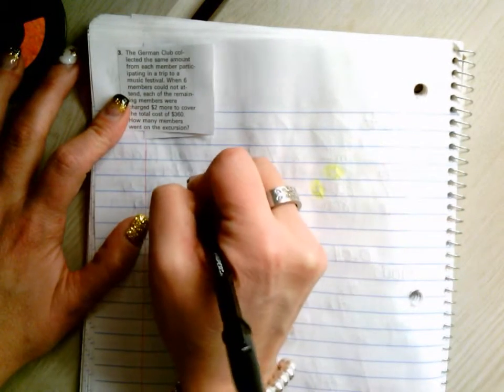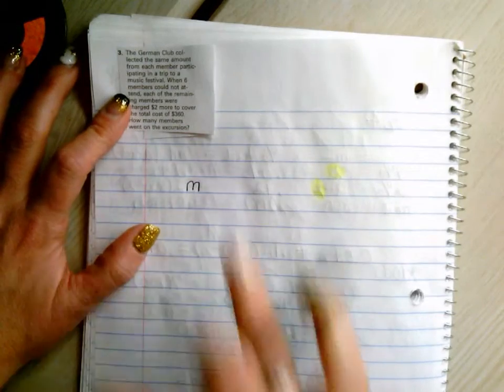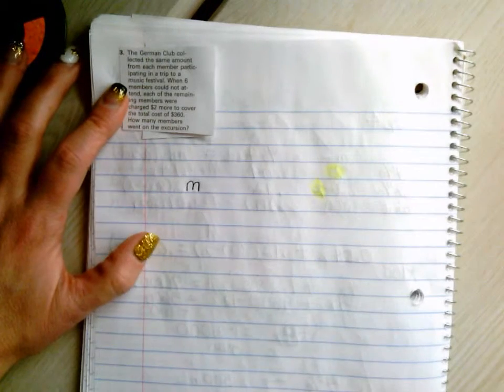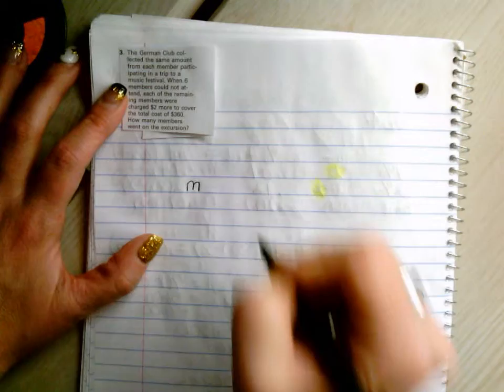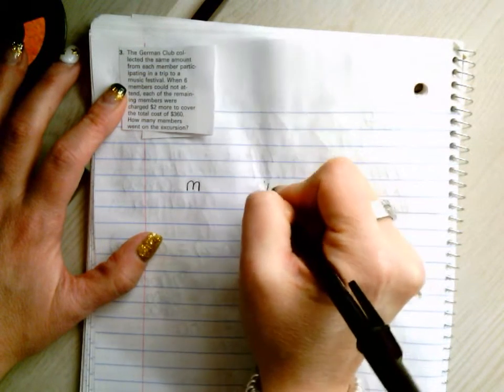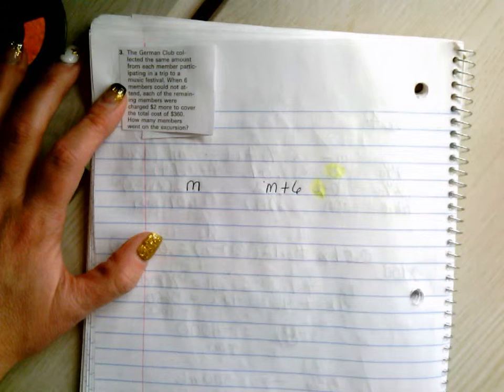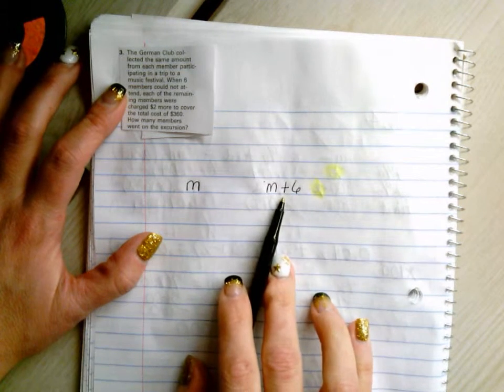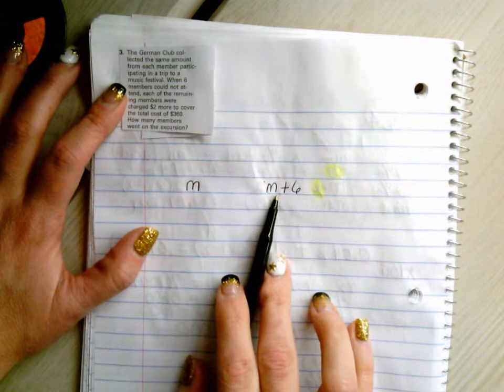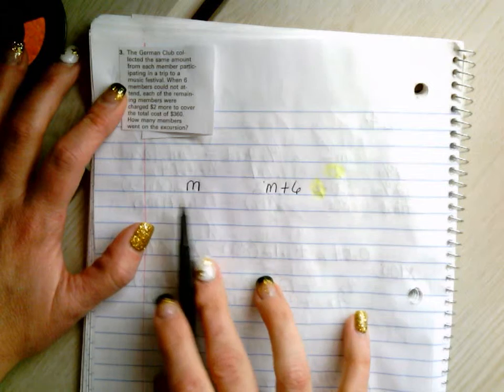We've got m describing the members that went, and we've got m plus 6 describing the original amount, right? Because 6 of them didn't go. You could also take it and say n minus 6 went, and n was the original.